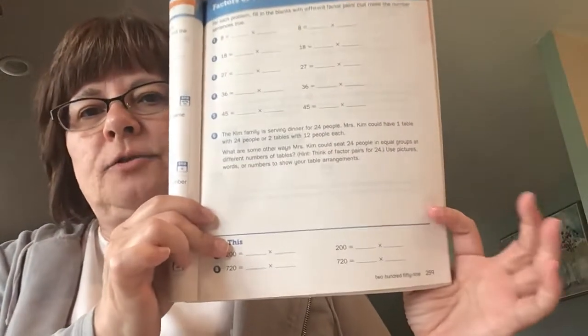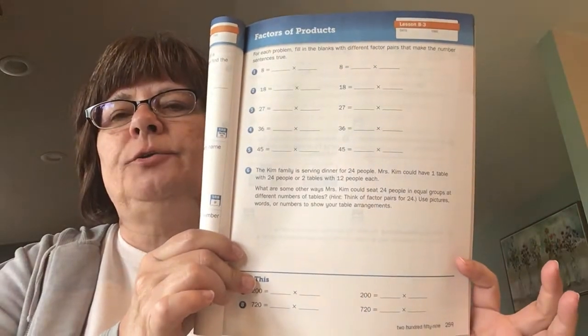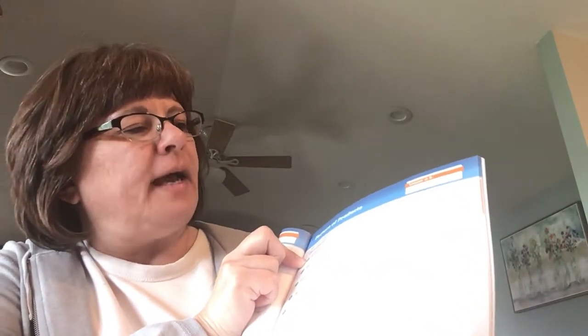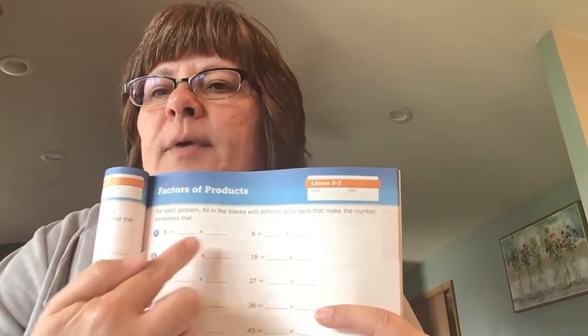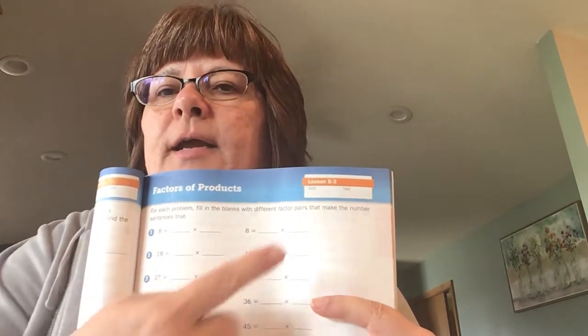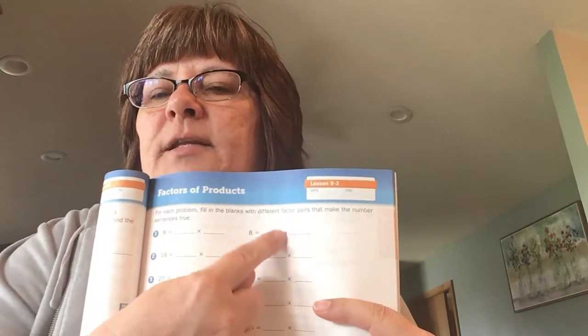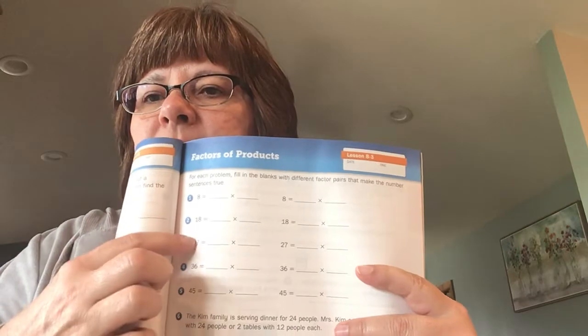That's okay with me. Okay, so in looking at your assignment today, we're going to go ahead and do Math Journal page 259, and up at the top it has, for each problem, fill in the blanks with different factor pairs that make the number sentences true. So don't put the same numbers here that you're putting here. Don't even rearrange them. I want different factors for 8 here and different ones than this on this one. So you're doing factors of 8, 18, 27, 36, 45.